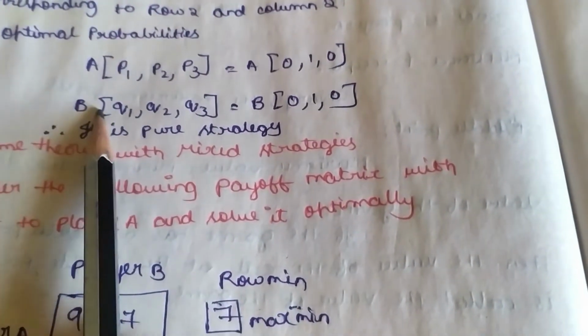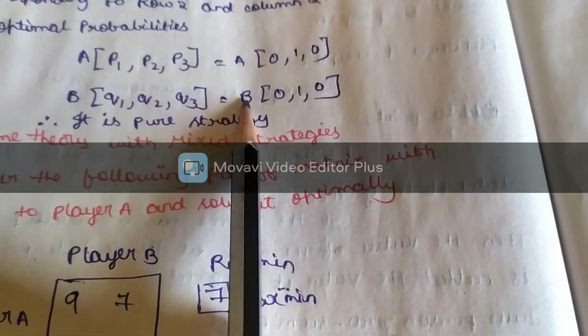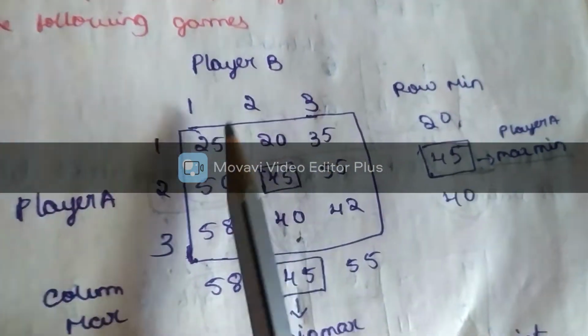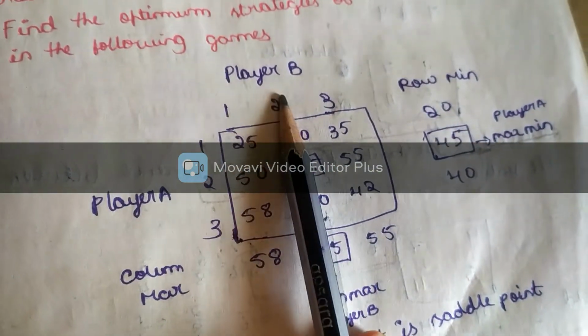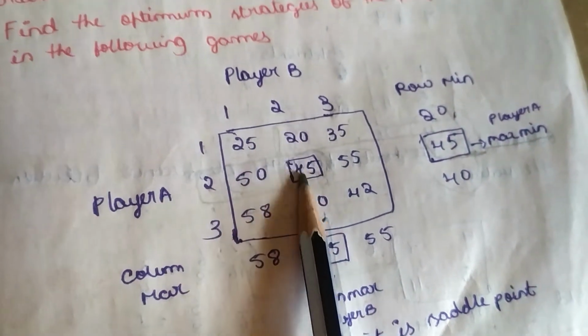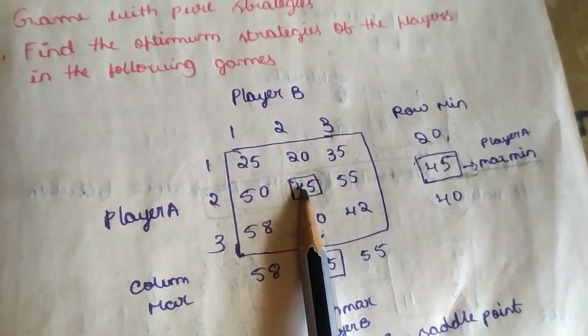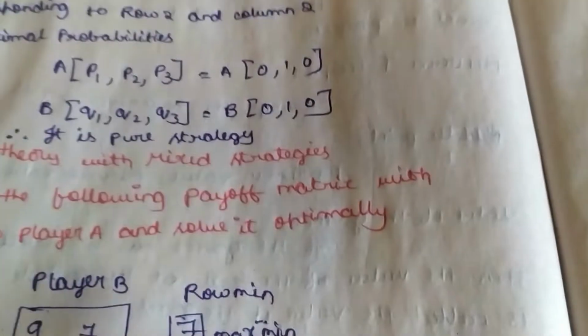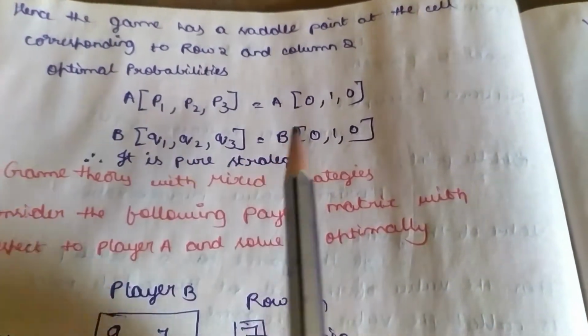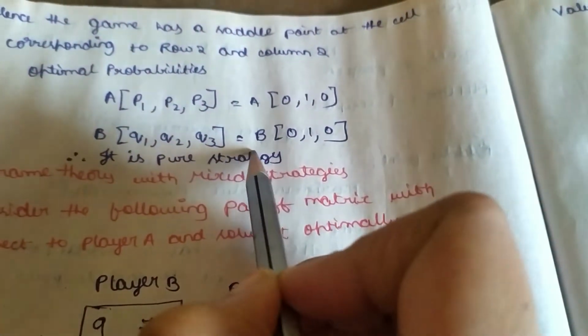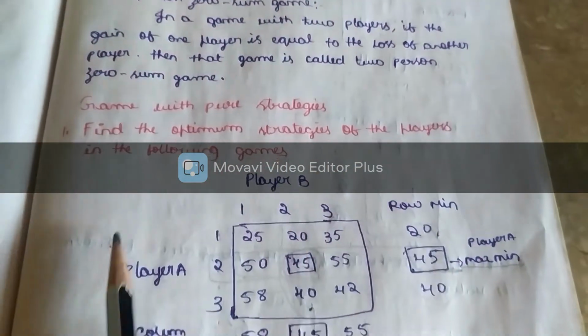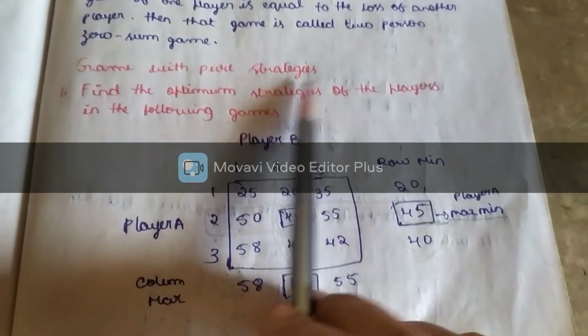In the same way, for B, Q1, Q2, Q3 equals 0, 1, 0, because at the second row we got this point. So it is a pure strategy. Okay, this is pure strategy. We have done a game with pure strategy.